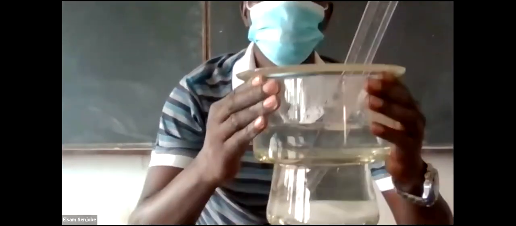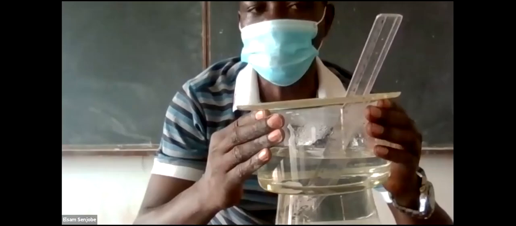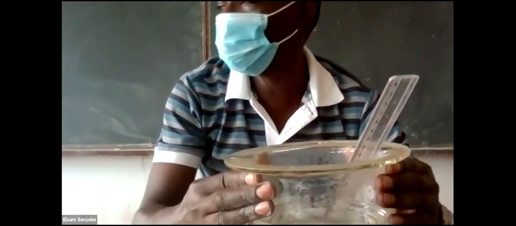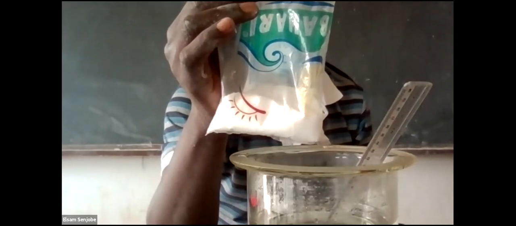Girls? Yes, we can see you. Can you see that dish of water? Yes. Now look at the shape of this dish because we have two types of water. What is this? Anybody who can tell me what this is? Salt. Iodized salt.